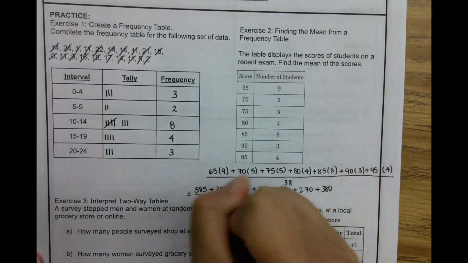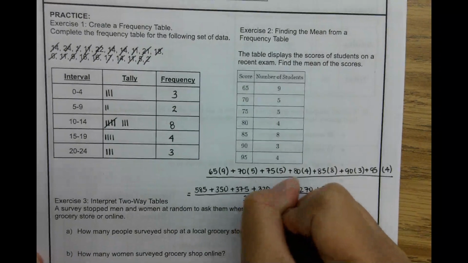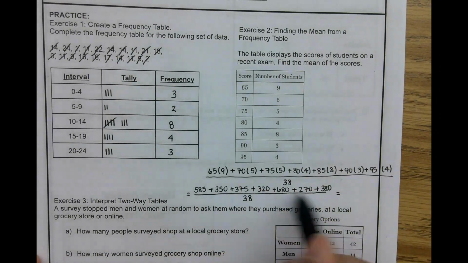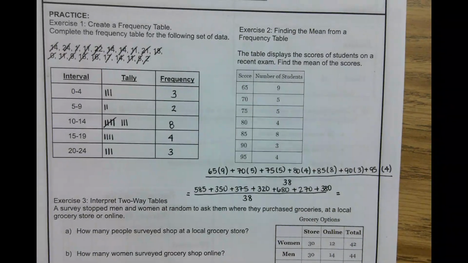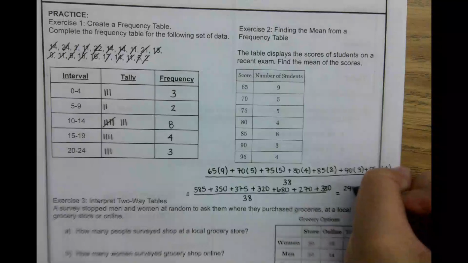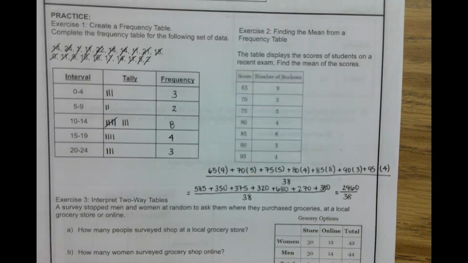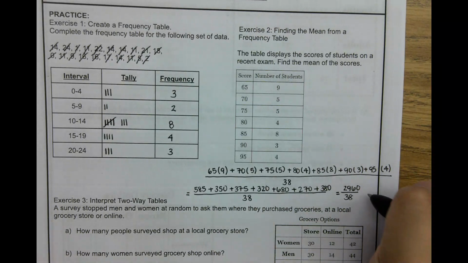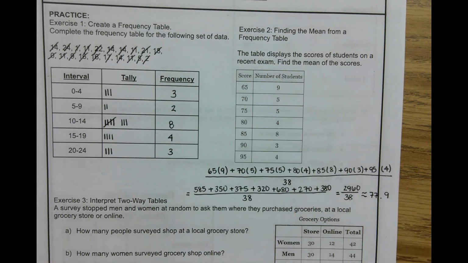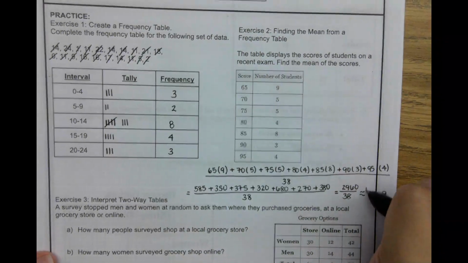Then all divided by 38. Then I'm going to enter this together: 585 plus 350 plus 375 plus 320 plus 680 plus 270 plus 380. This gives me a total of 2,960 divided by 38, and this gives me approximately 77.9. And so that is my mean.